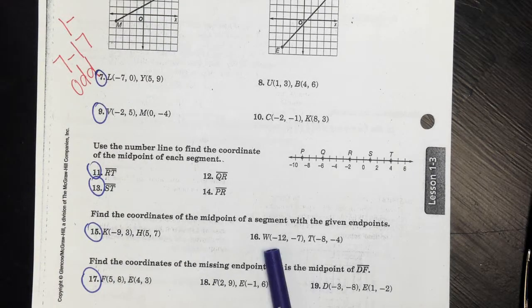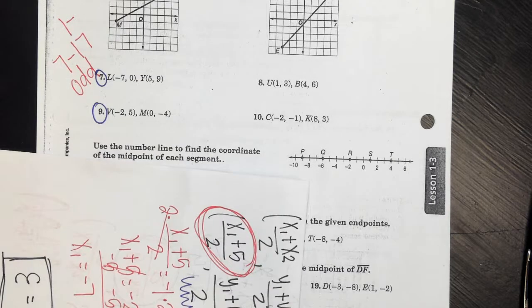Okay, and I'm going to come around and check. The first 10 minutes, listen guys, the first 10 minutes, I want you to work by yourself. Then I'll let you work with a partner, okay? So by yourself for the next 10 minutes.